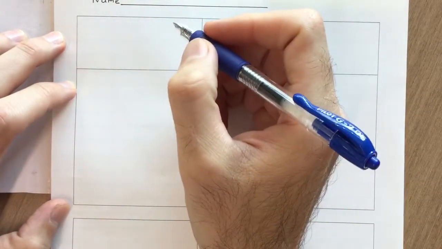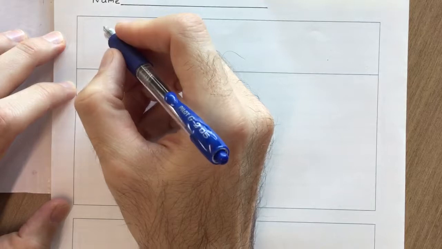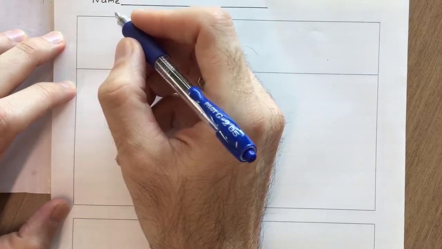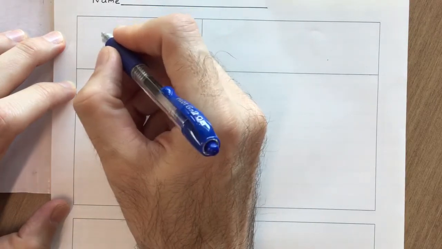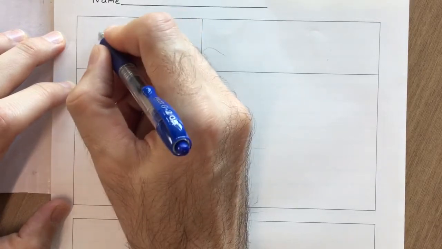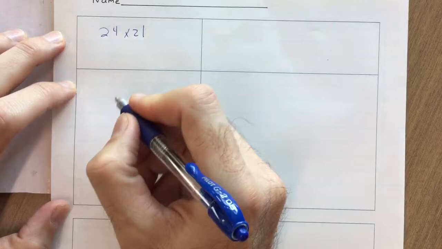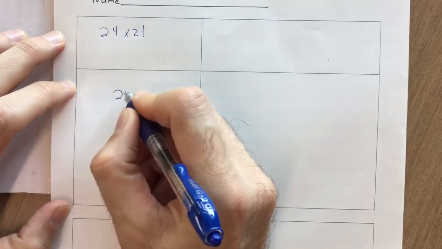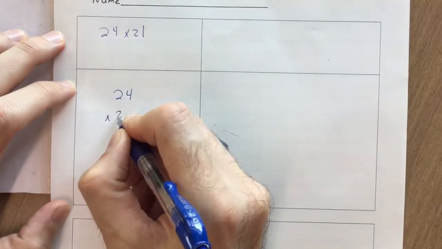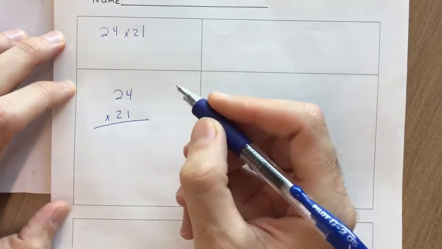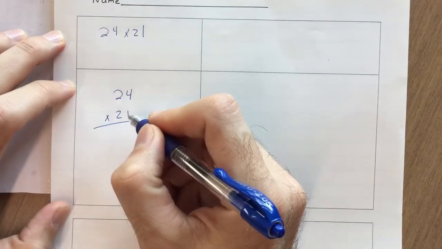Today we're going to look at how to multiply 2-digit by 2-digit and 3-digit numbers, and we're going to look at how to do it a couple different ways. So if I wanted to start with 24 times 21, first I can do it the standard algorithm. 24 times 21, and I'm going to start with my ones place.